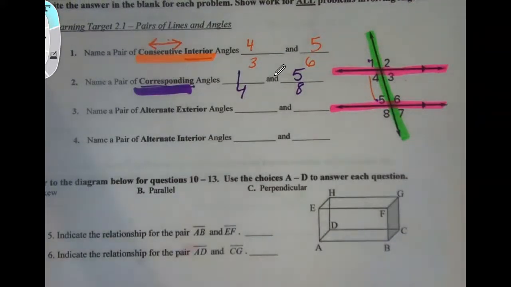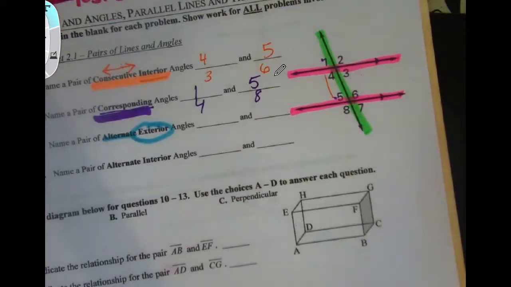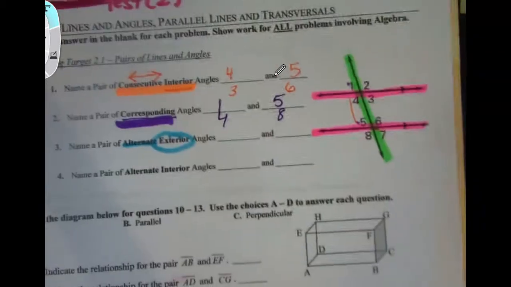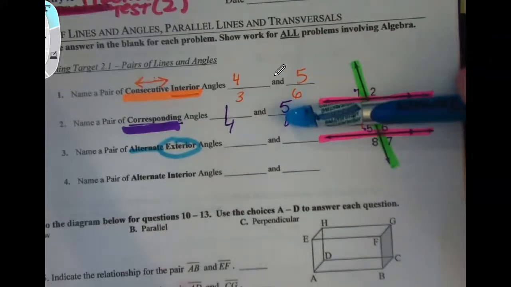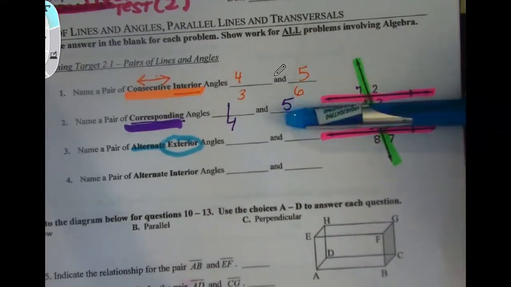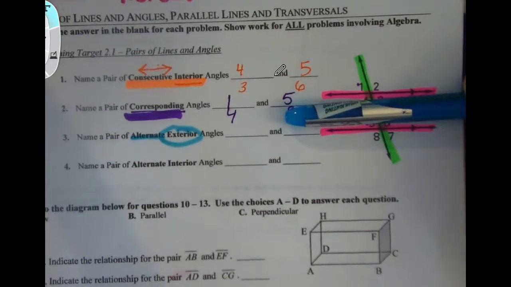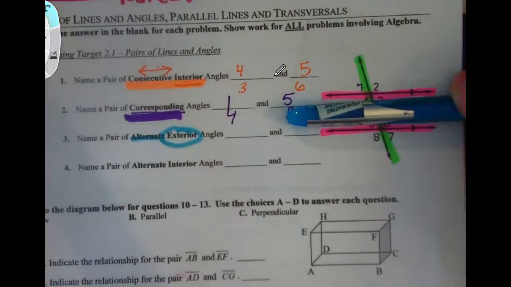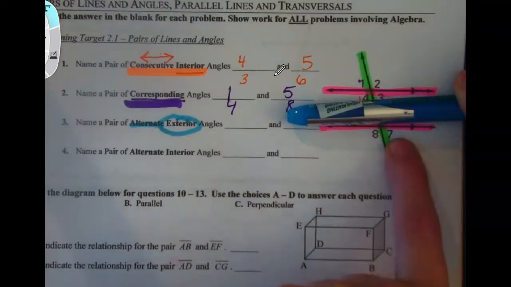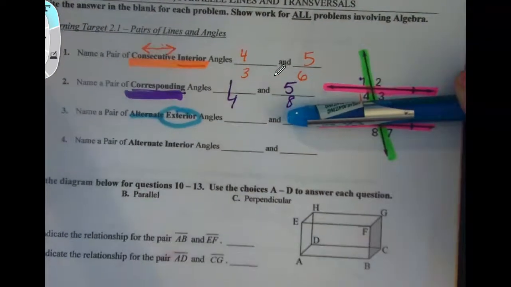Okay, the next one, we have alternate exterior. And the important part is we're looking at stuff on the outside of the parallel lines. So you cannot look at what's inside here. So alternate exterior means they're going to not be on the same side of the transversal. They're diagonal. Remember, if we were to draw an imaginary line, which 2 would be diagonal from each other? So exterior means 1, 2, 8, and 7, and then alternate means they're diagonal. So as you can see, the 1 and the 7 are diagonal from each other. Those are alternate exterior angles.